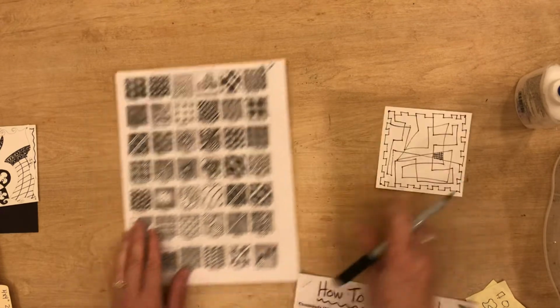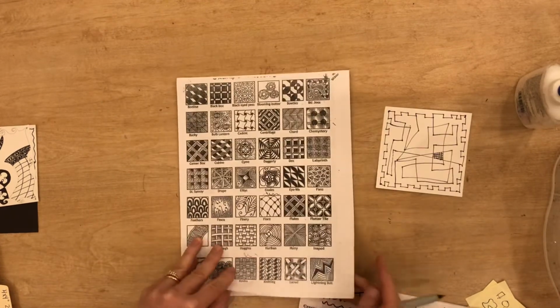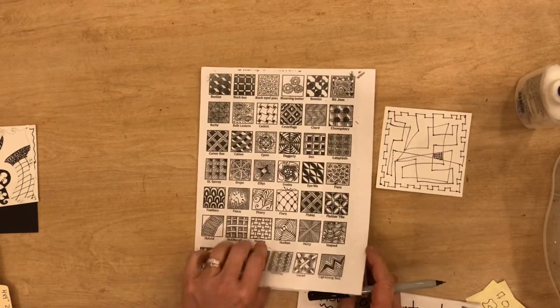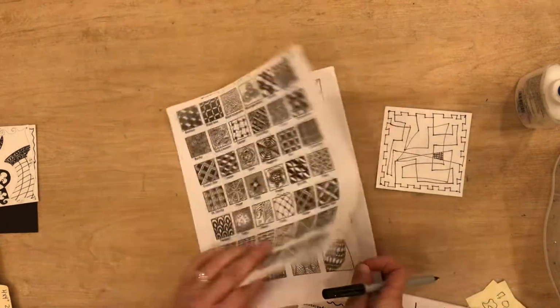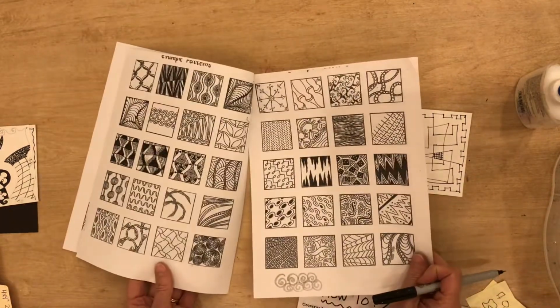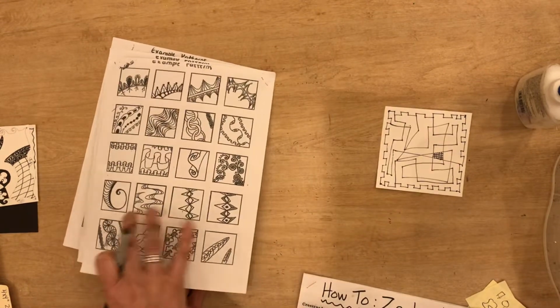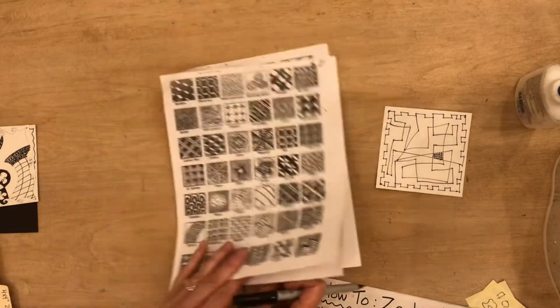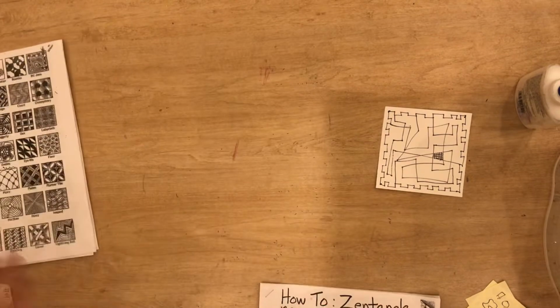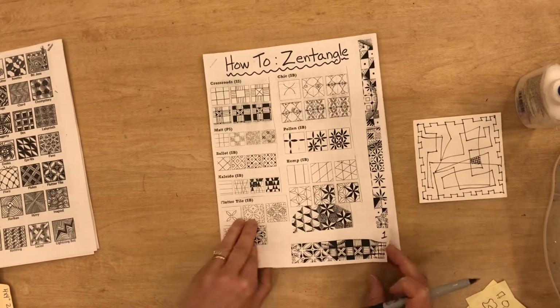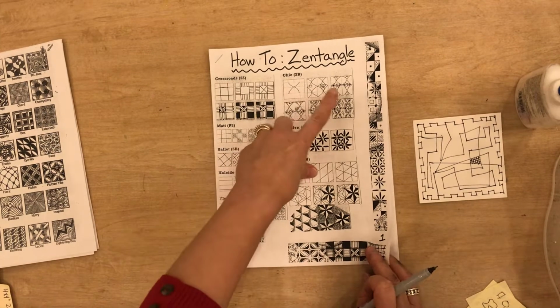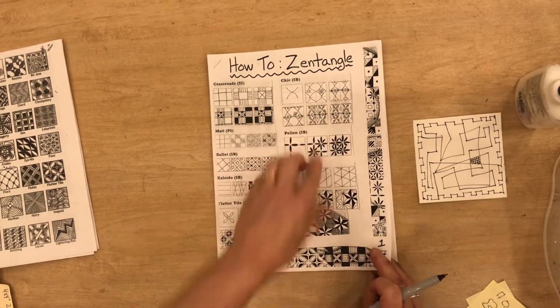So to help you, I have these packets, and these packets have all sorts of patterns and designs in them for you to gather ideas from. Now you can create your own or you can use these. I also have a Zentangle packet that I created from a book, and this shows you how to create those complex designs.